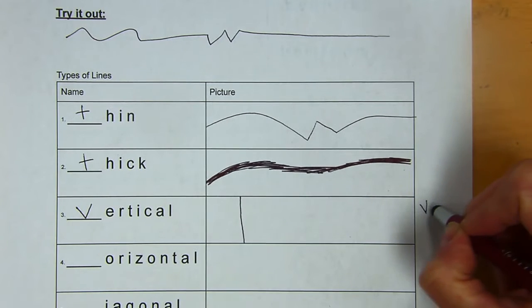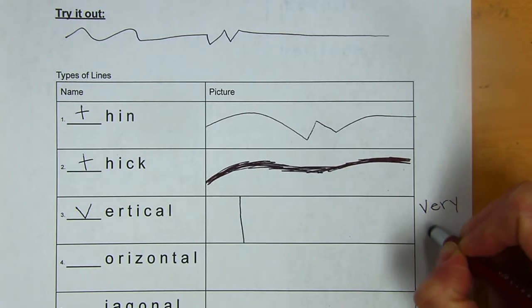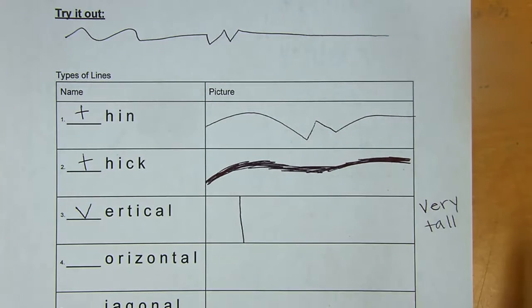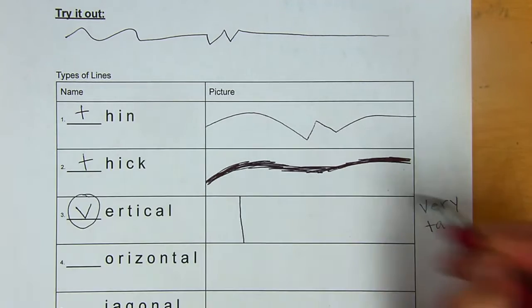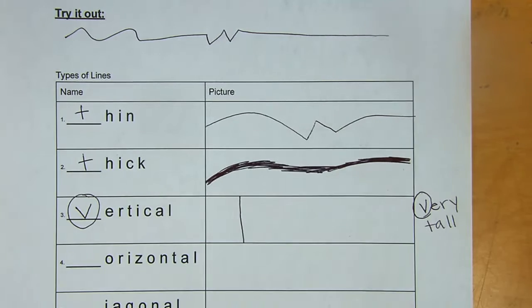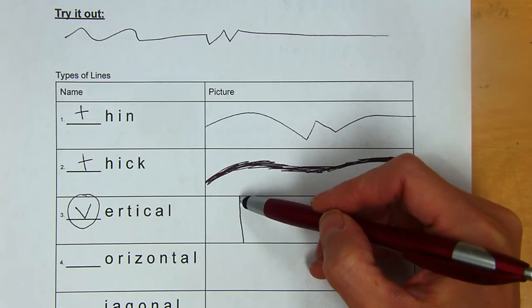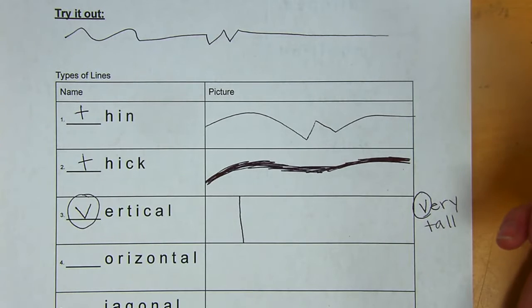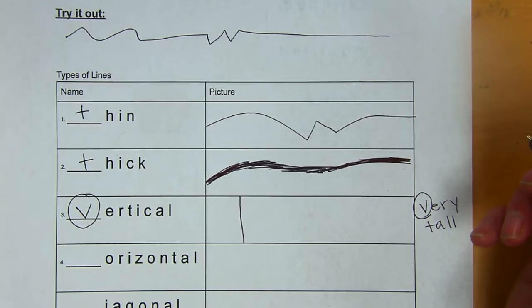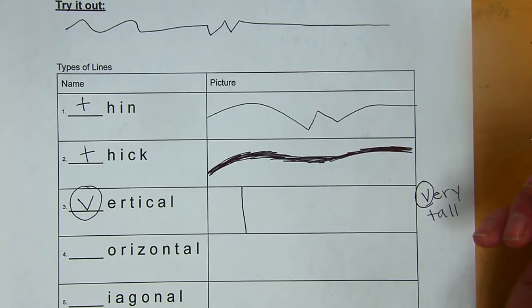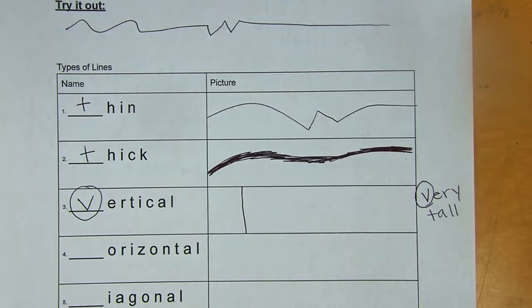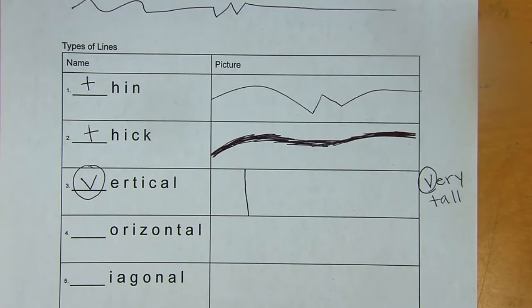And I had a student who taught me, Mrs. Peterson, you can use this little clue to help you remember. If you remember that vertical starts with a V and very tall starts with a V, you'll remember that vertical is a line that goes up and down, that it's tall, very tall. And then he whispered to me, it doesn't have to be very tall. So if you can't remember vertical like me, just remember very tall. It's the one that goes up and down.